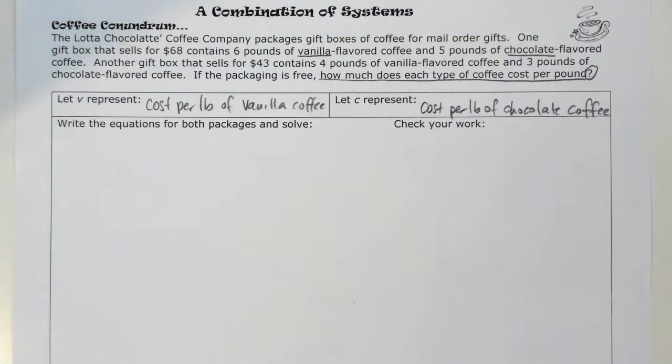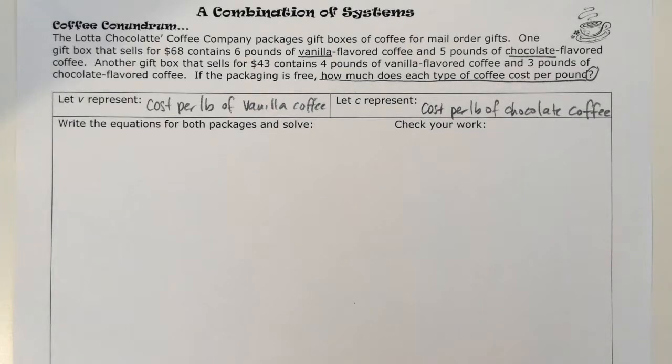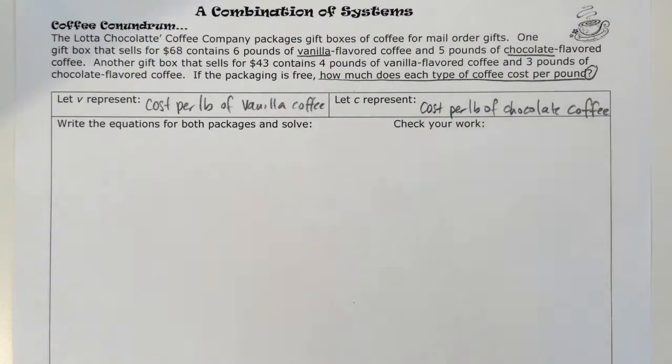It's really important that we define our variables ASAP, like at the beginning. Some people like to write their equation and then define the variables. Some people like to define the variables and then write the equation. Regardless of how you choose to do it, you need to define those variables pretty quickly out of the gate. Okay. The next thing we want to do is we want to get everything out of the word problem.